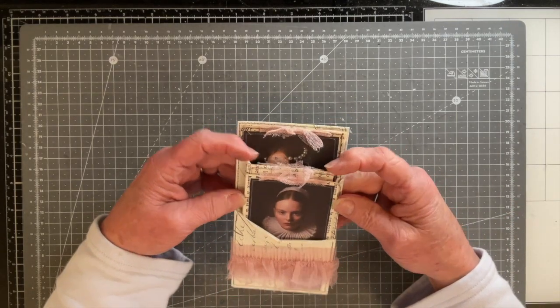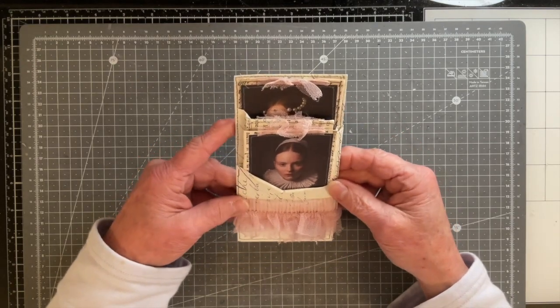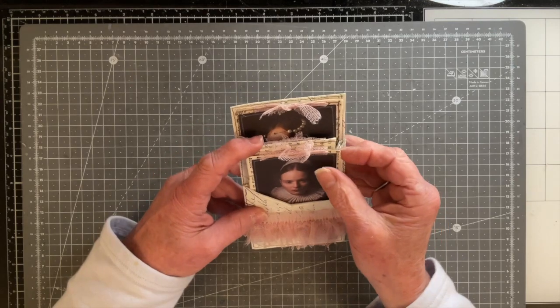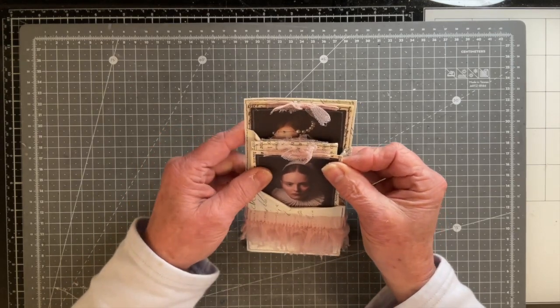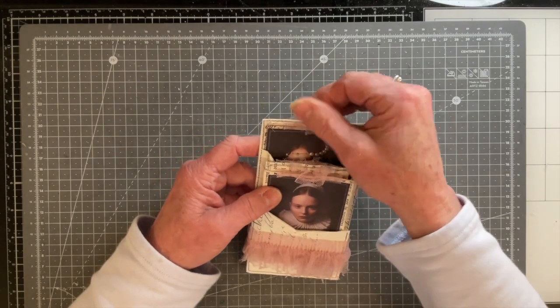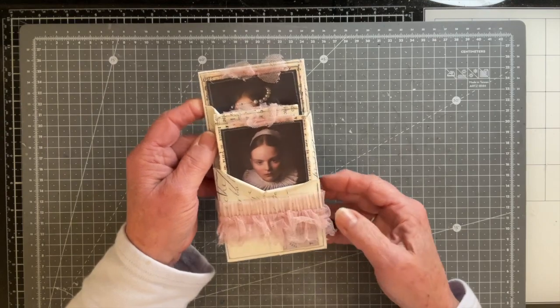So there we go, everybody. I hope you like this one. I have to say, I do. I'm surprised at how much I do like this one. I wasn't sure about putting these pieces at the top, but I just felt that this on its own wasn't quite right.